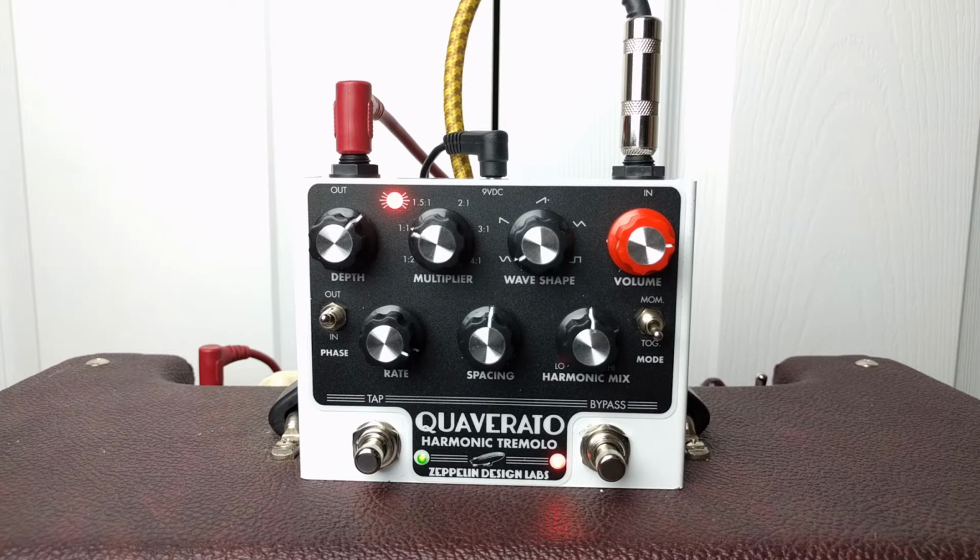So that's the Quaverato by Zeppelin Design Labs. Really fully featured harmonic tremolo pedal. I hope you guys were able to see some of those effects in my earlier portion of the video and as I ran through all these knobs here. Yeah, it's a really great offering by Zeppelin Design Labs and I highly recommend it.